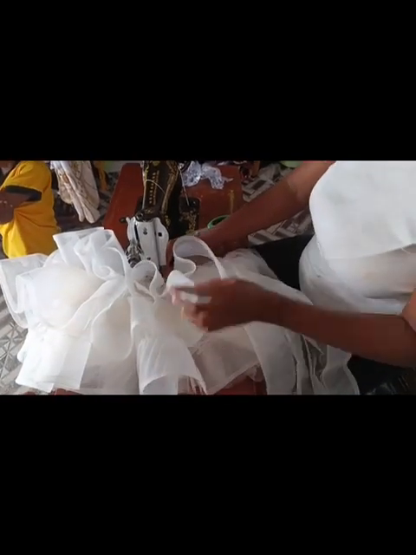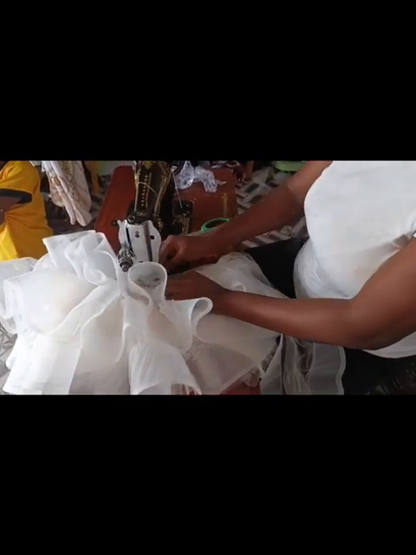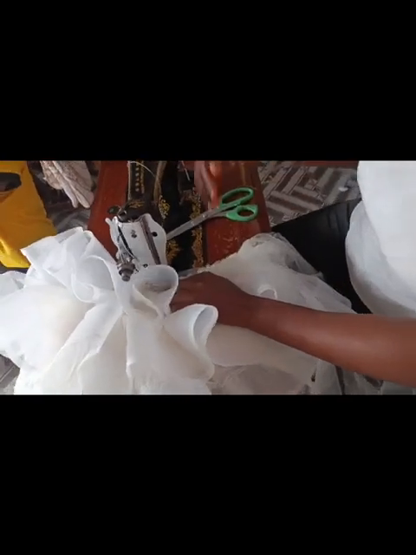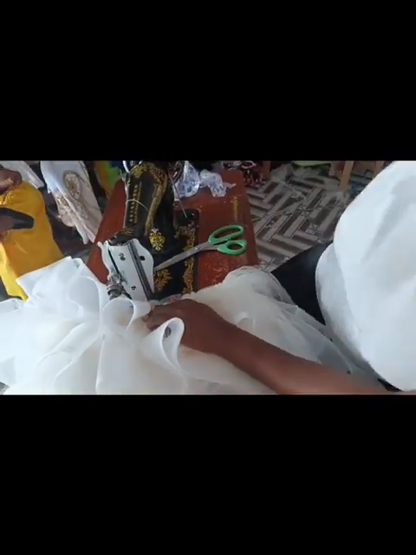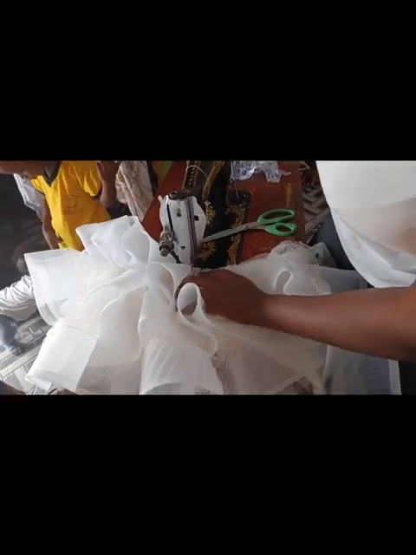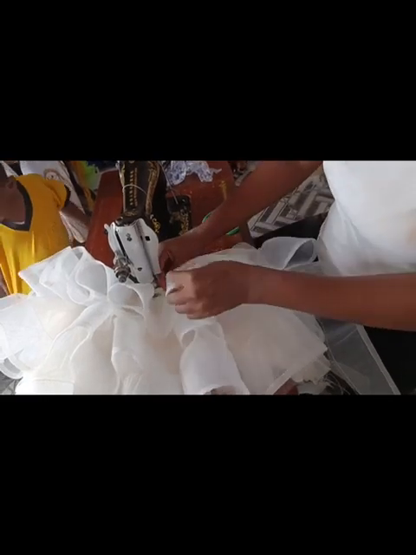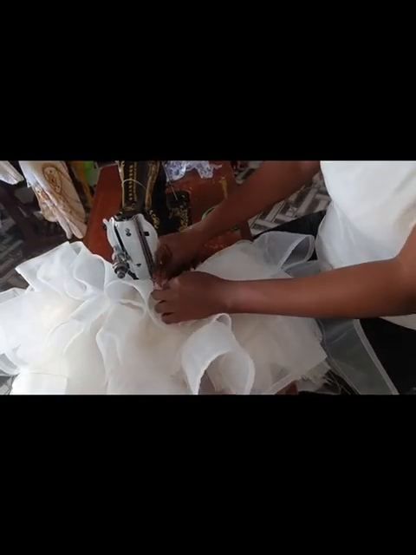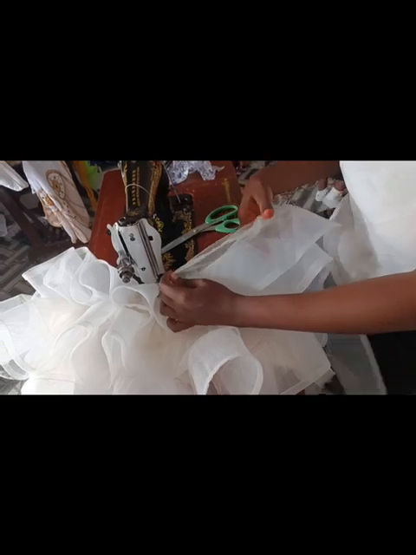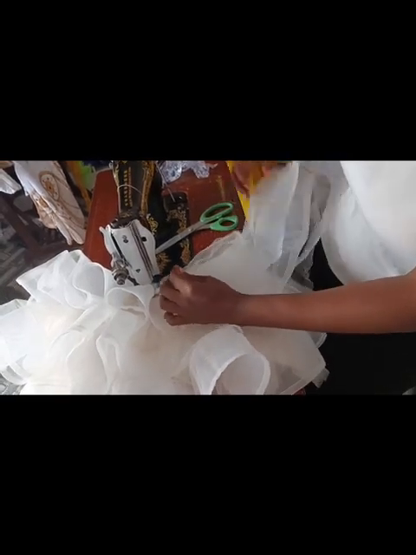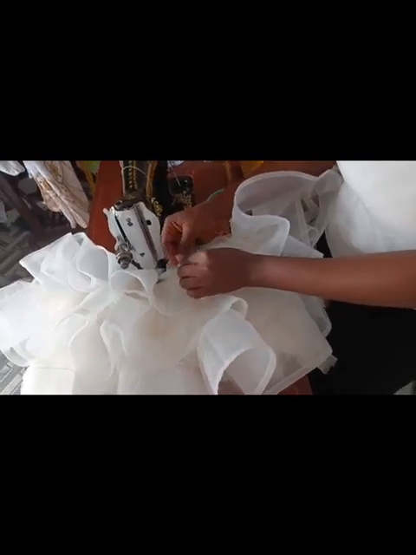So we continue the gathering like this. I think I'm almost done gathering it to the waist. I'm almost done. So this is how it's going to be. Take your time. It will drain you a little bit, but it will be worth it at the end.